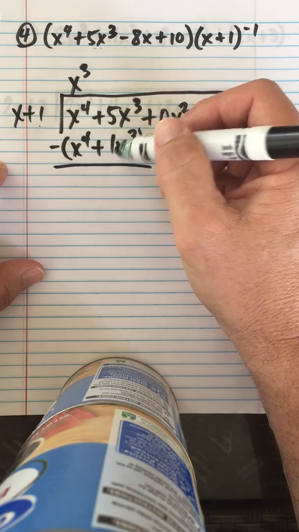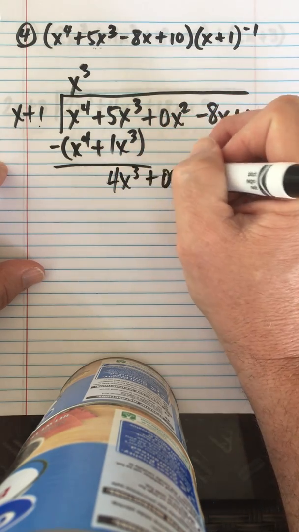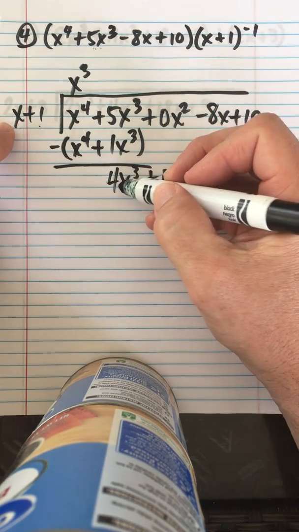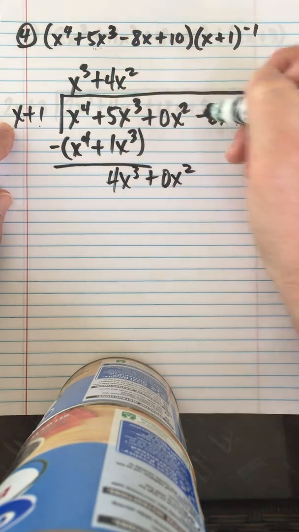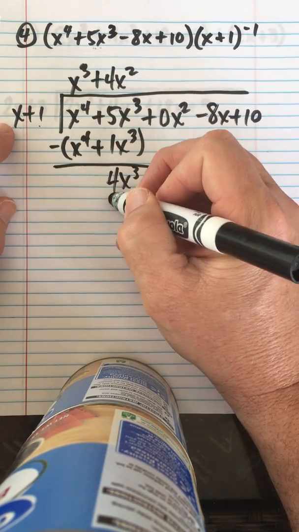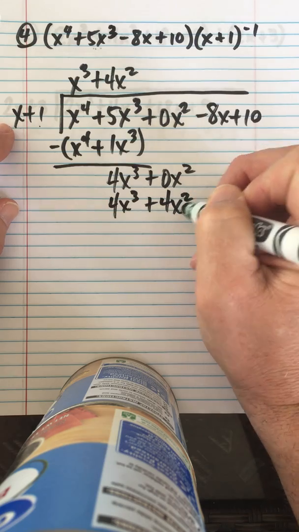5 minus 1 is 4x to the third. Bring down your next term and do it again. What do you multiply by x to make it 4x to the third? That'd be 4x squared. What's 4x squared times each of those? That'd be 4x to the third plus 4x squared.